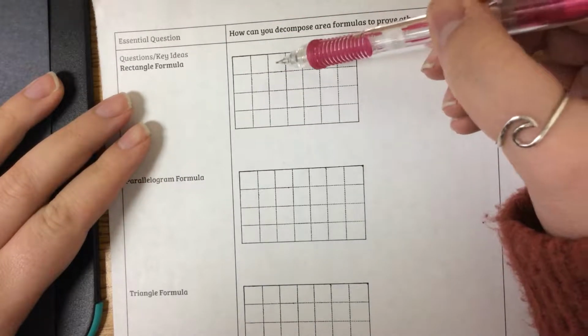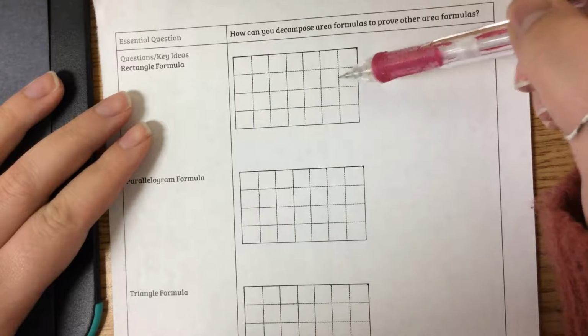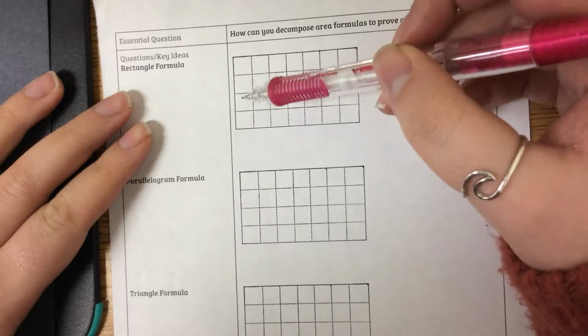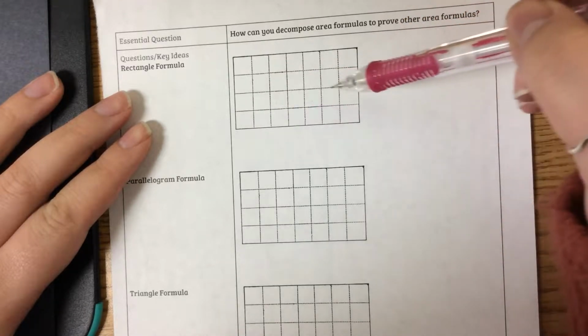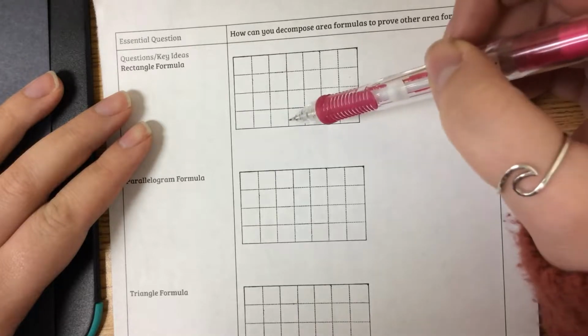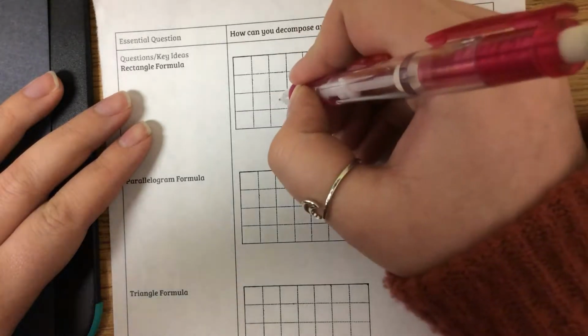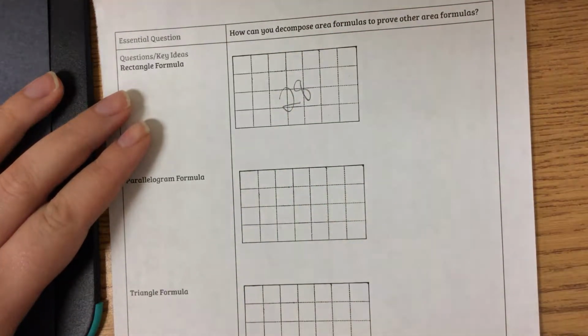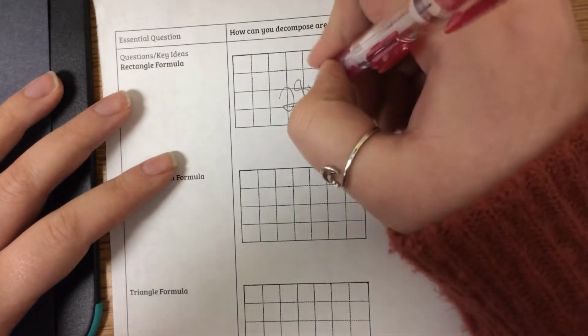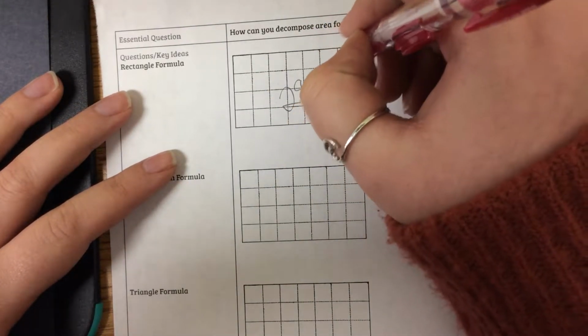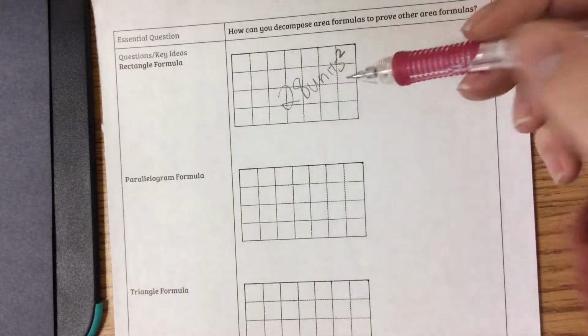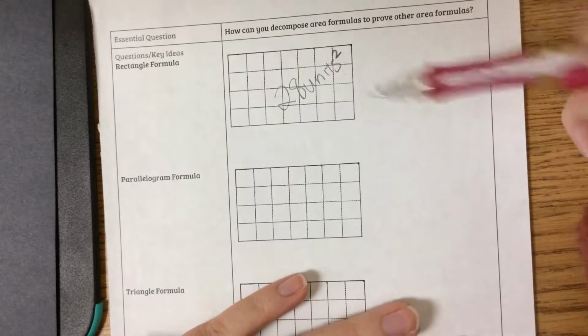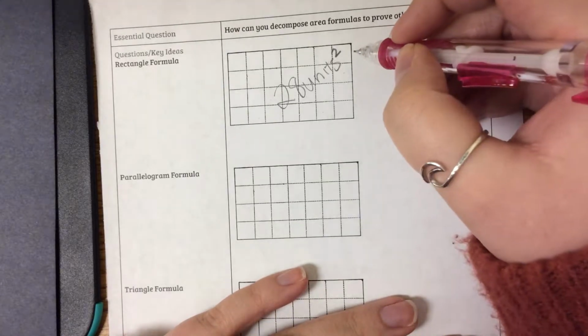So in here, we'd count 1, 2, 3, 4, 5, 6, 7, 8, 9, 10, 11, 12, 13, 14, 15, 16, 17, 18, 19, 20, 21, 22, 23, 24, 25, 26, 27, 28. So the area of this is 28 units, because we don't have what it's called squared, because that's the area, because there's 28 units in here. But we know now that there's an area formula to help us.